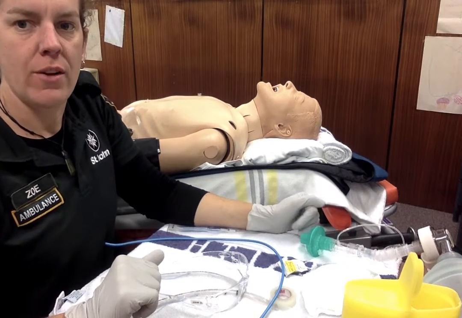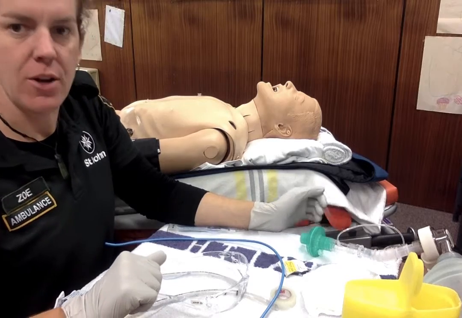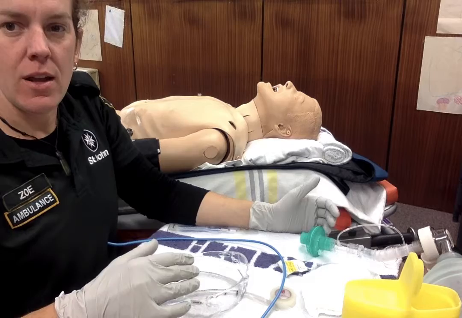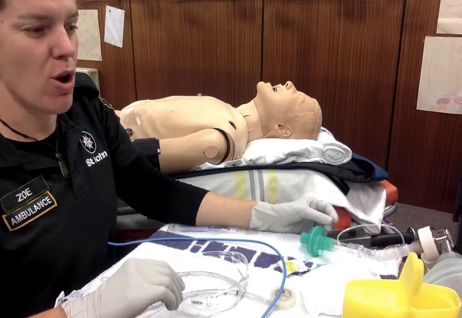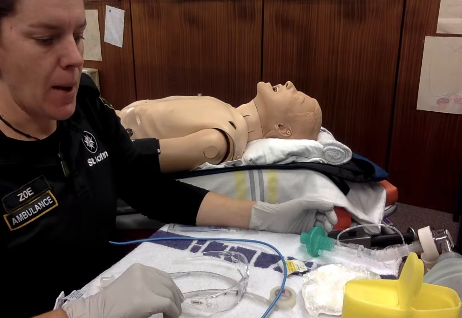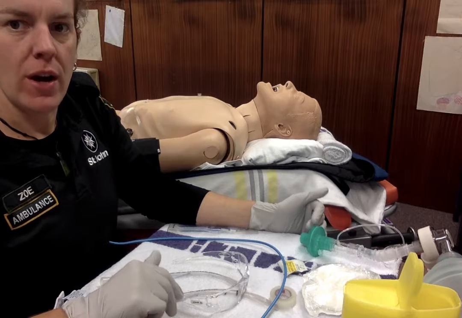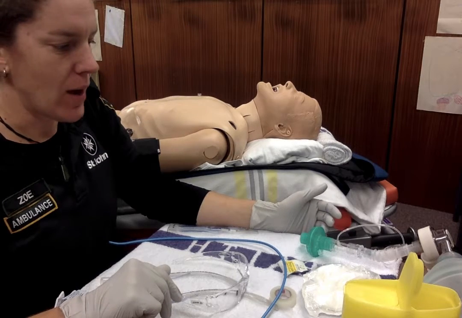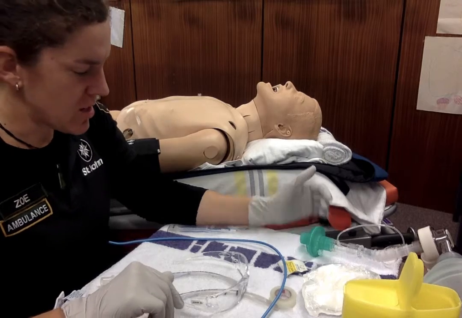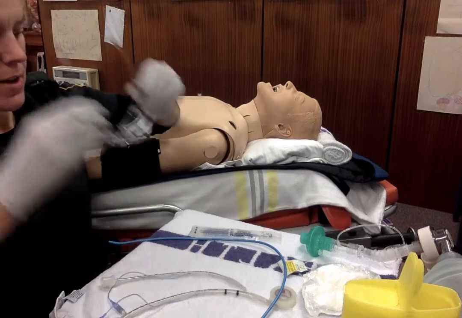A surgical cricothyroidotomy is indicated for the patient that you cannot intubate and you cannot oxygenate. Examples of that would be a foreign body airway obstruction, obstruction from trauma or swelling such as anaphylaxis, a difficult airway that you've had a failed intubation for and you cannot oxygenate in any other way. So it's kind of your last ditch effort to get oxygen into this patient. It needs to be done reasonably quickly, but you've got to get a few things ready first.